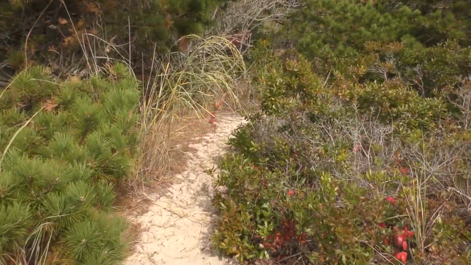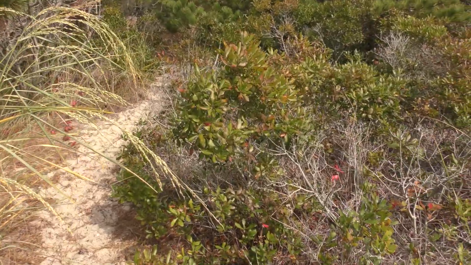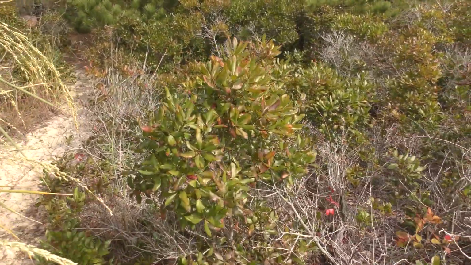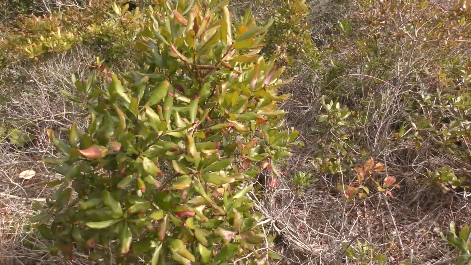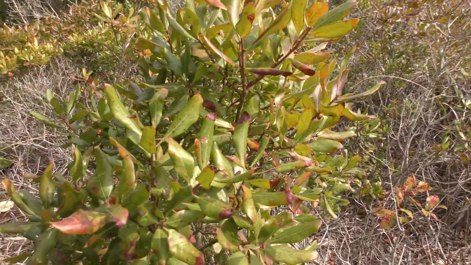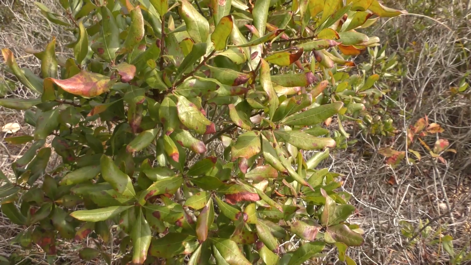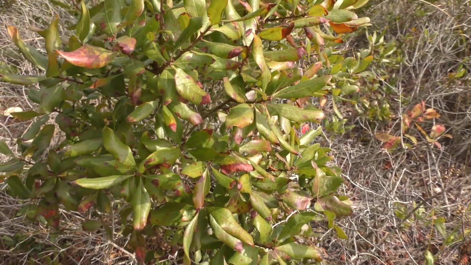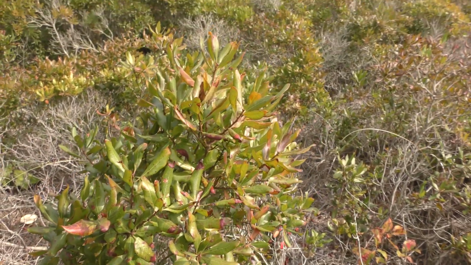On this side over here, we have some bayberry shrubs. Bayberries have a great smell, and their leaf also has a waxy coating, so it protects the leaf from losing water. The bayberries have berries if they're a female plant, and the male plant doesn't have berries. The bayberries were used to make candle wax.